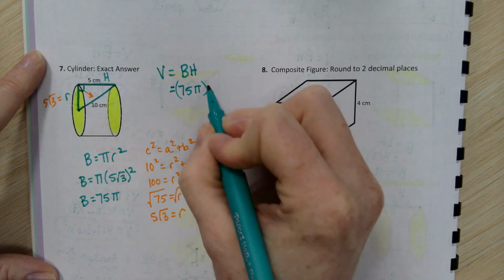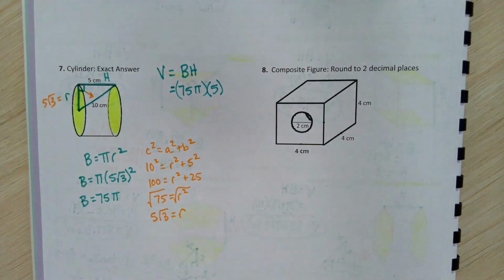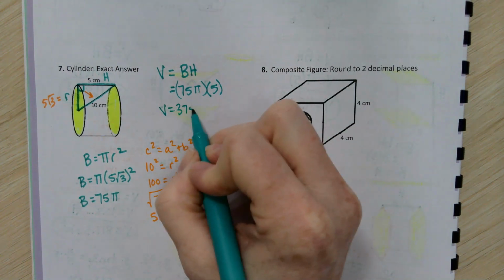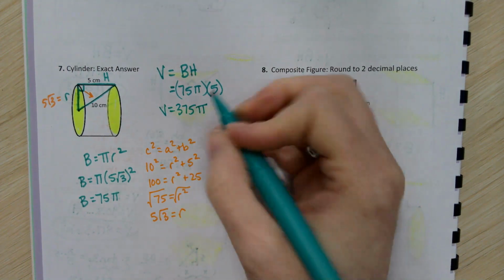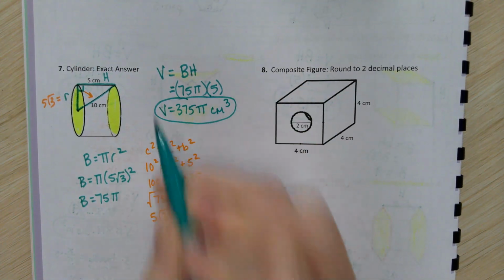which means to finish out our volume, all we need to do is multiply that base area by that height, that distance between the bases. 75 times 5 will give us 375 with the pi attached to keep it nice and exact. Still cubed centimeters.